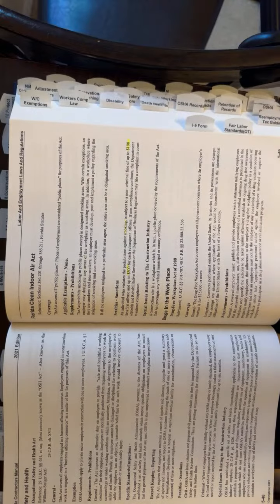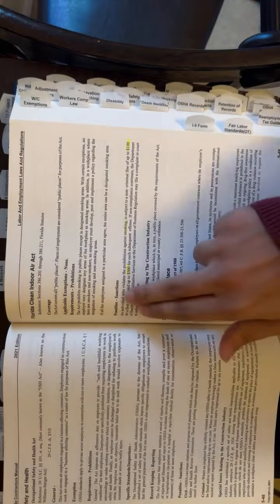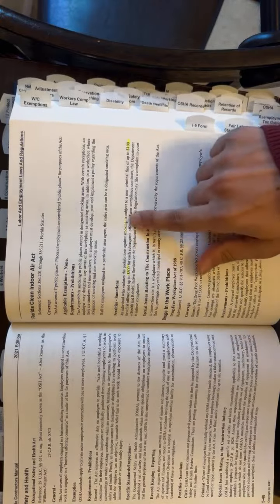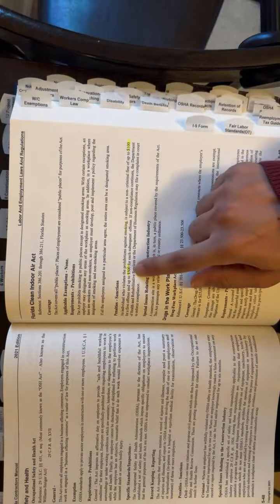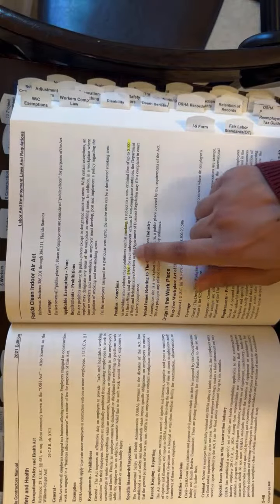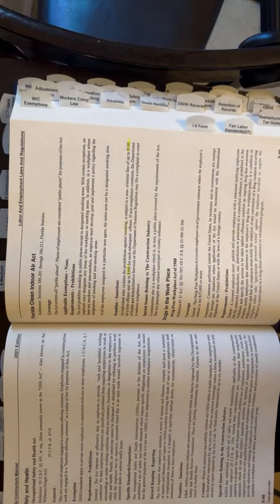Okay, page 549, middle of the page: penalties and sanctions against smoking, fine of up to $100 for a first offense, up to $500 for each subsequent offense.